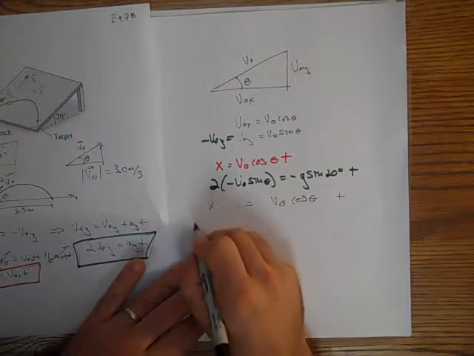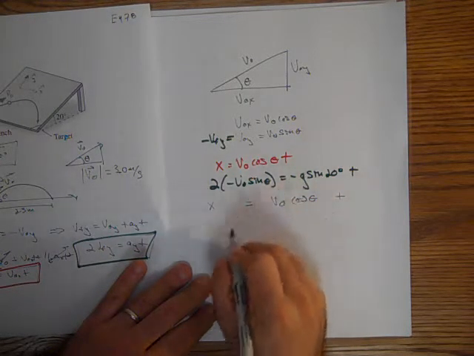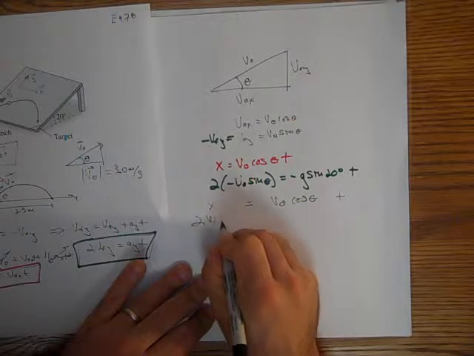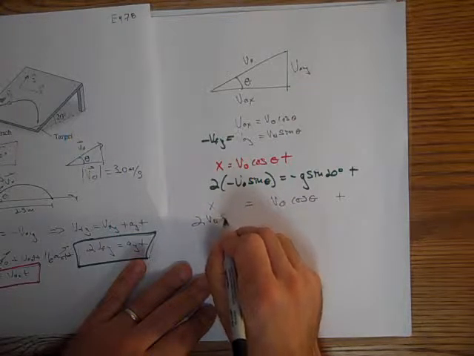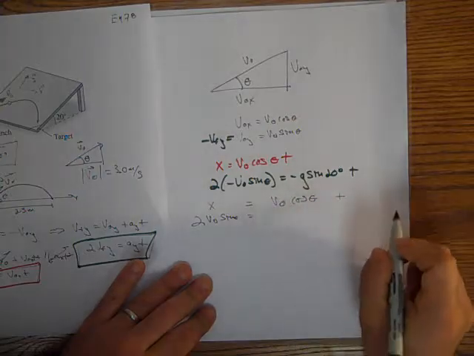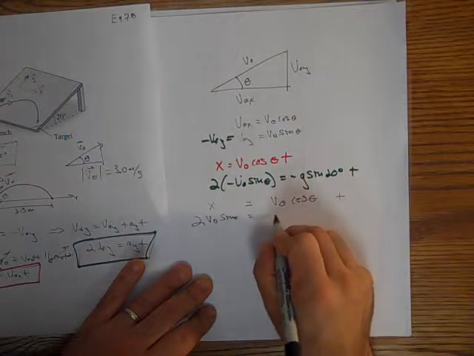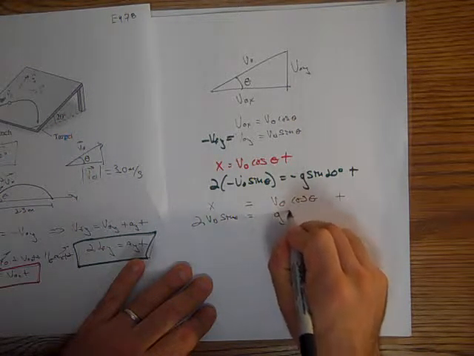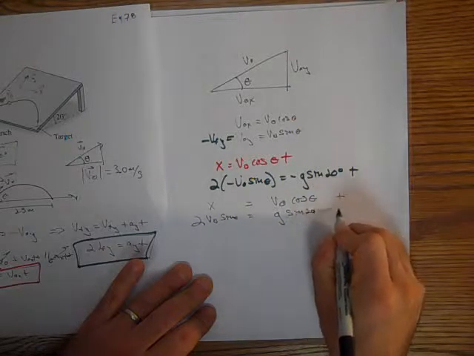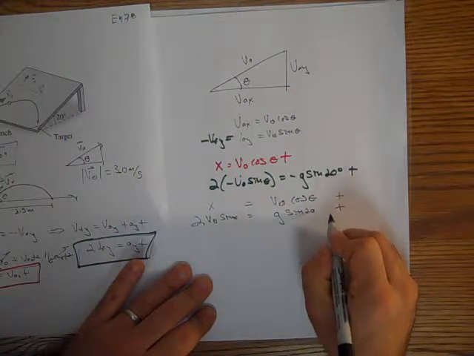And over here, the minuses cancel. 2 V0 sine of theta is equal to g sine of 20 times time. So this is times time and this is times time.